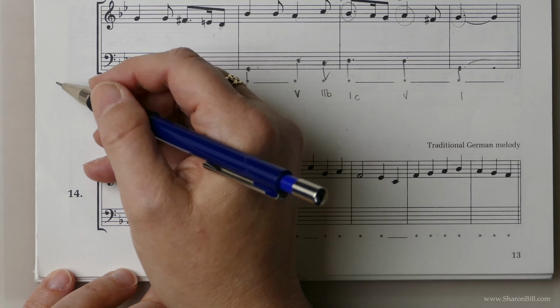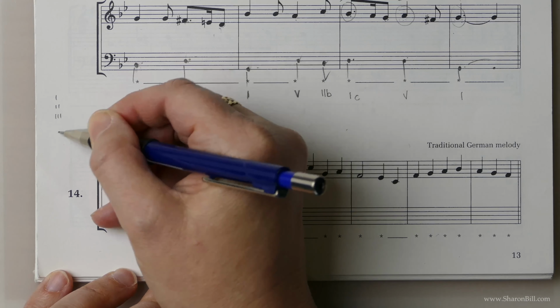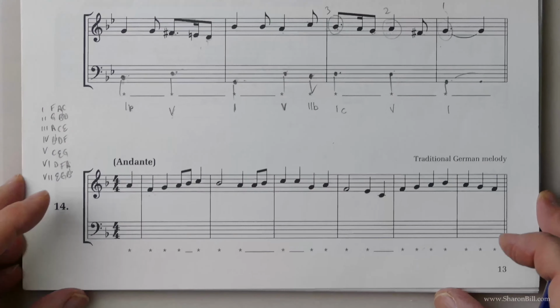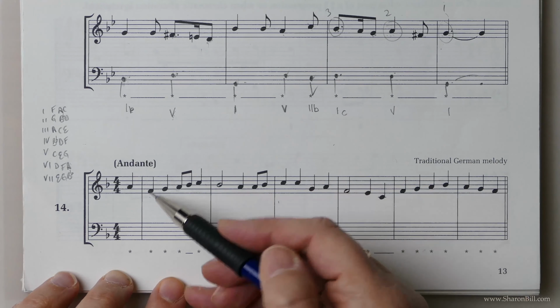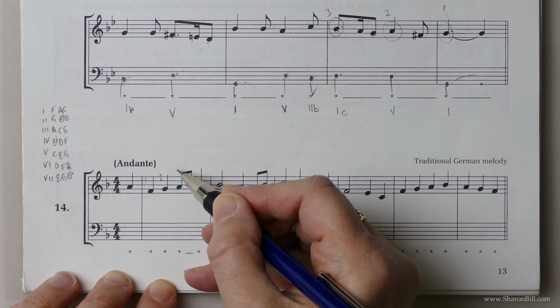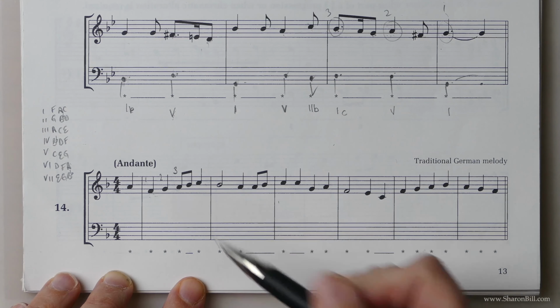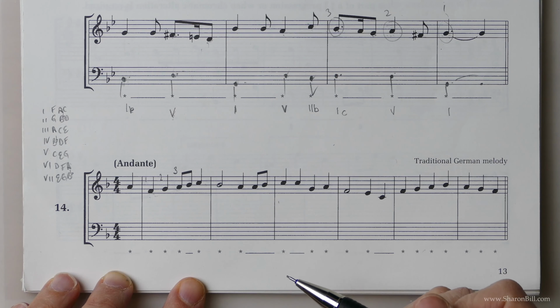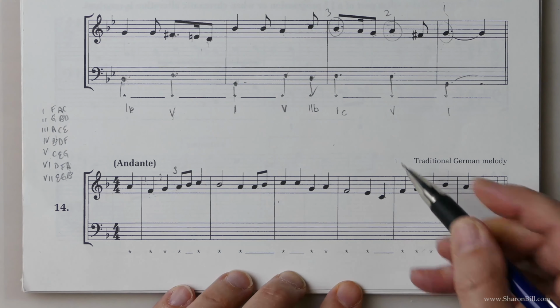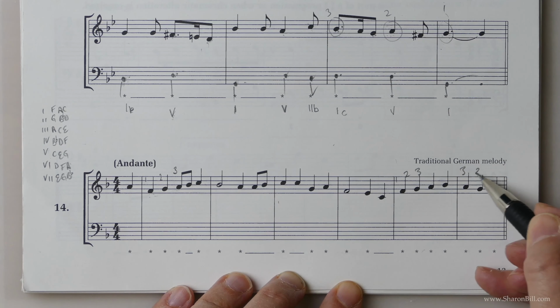So let's just map out our chord choices. You can, of course, keep these in your head. Here we can see our first degree of the scale, second degree, third degree: 1, 2, 3. We have 1, 2, 3 again here, and 3, 2, 1 here.